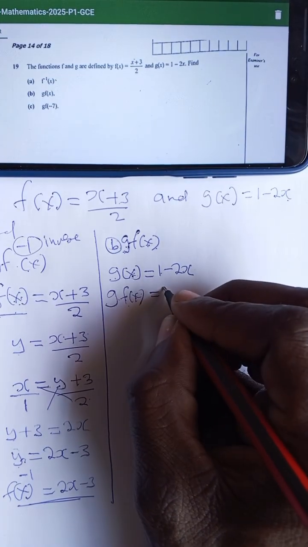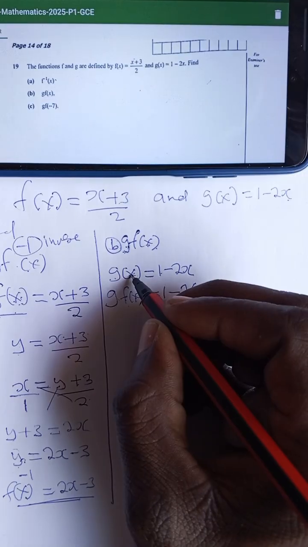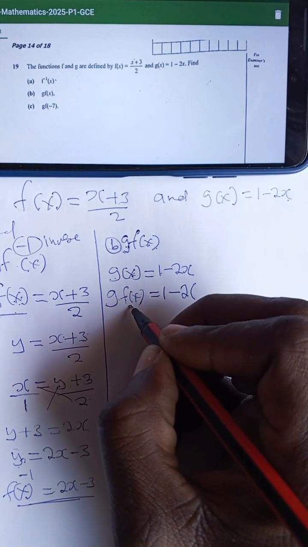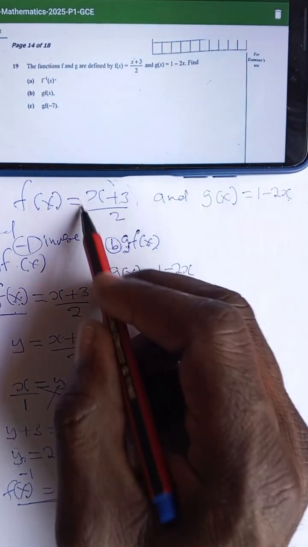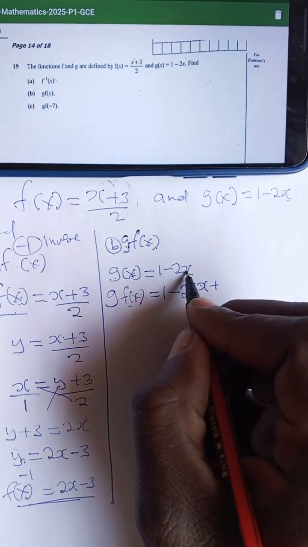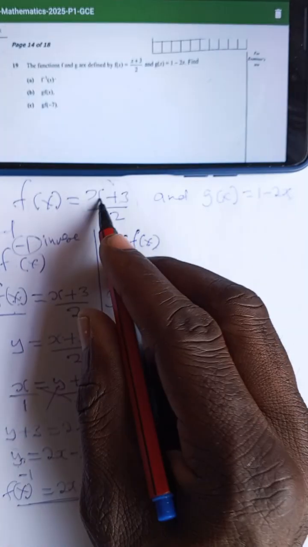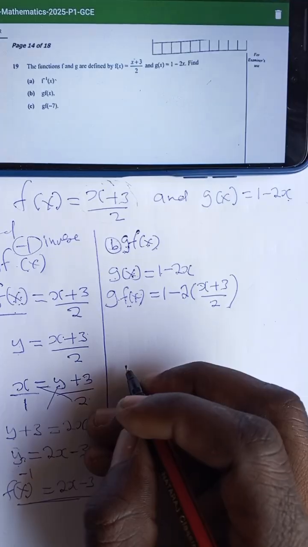So we say 1 minus 2, and f of x is this function here, x plus 3 over 2, and we close the bracket.